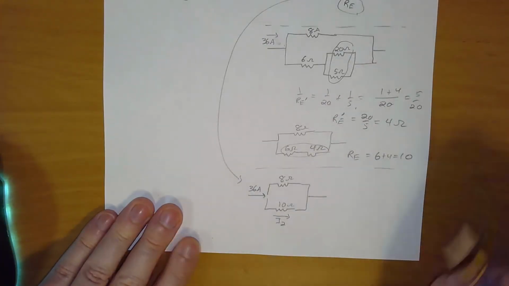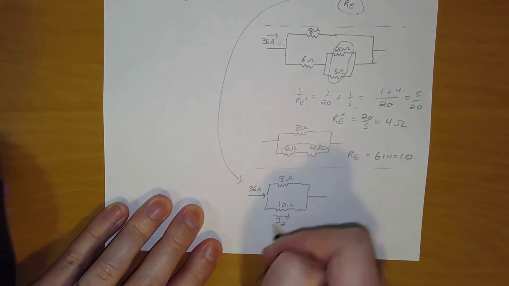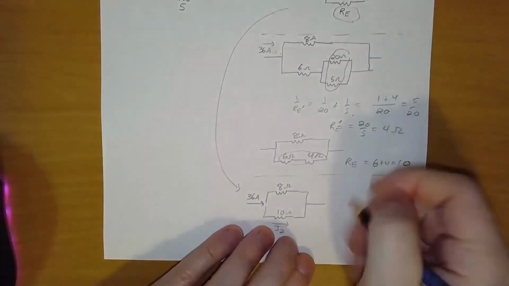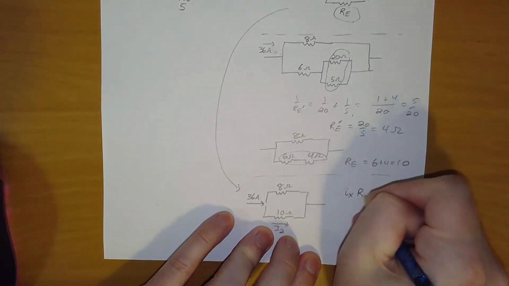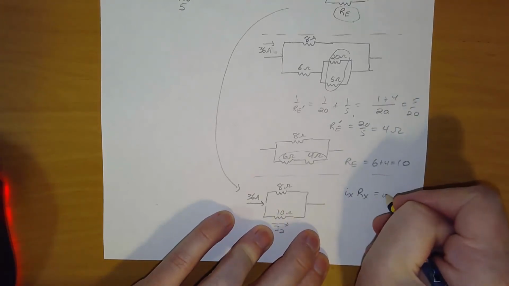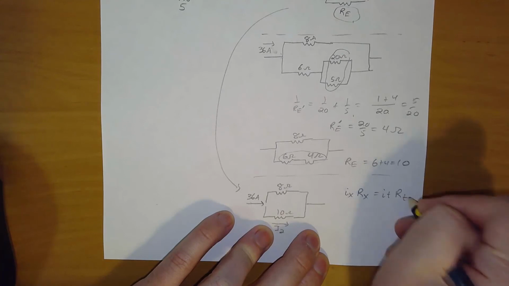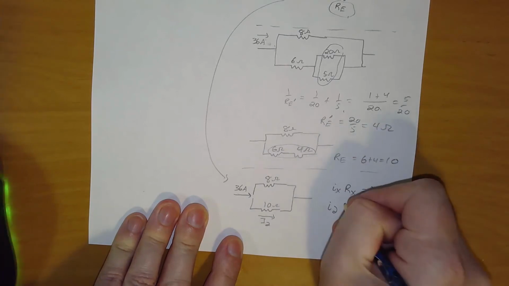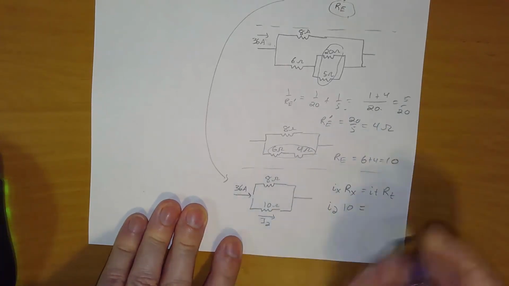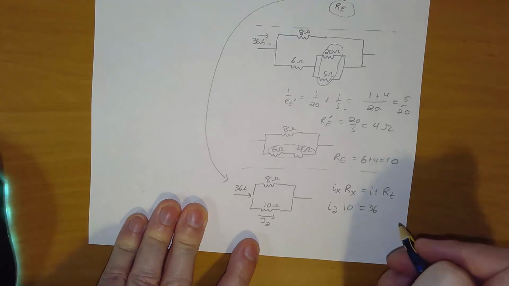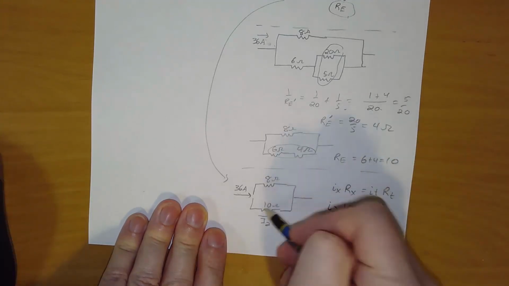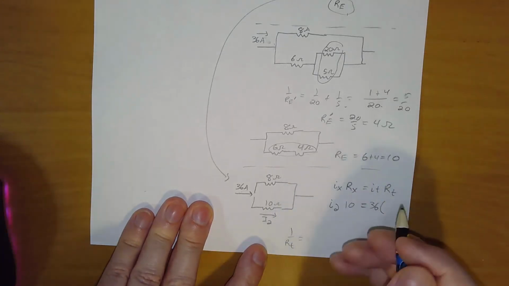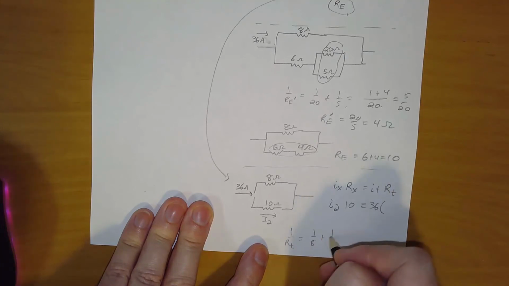All right, so current divider states that Ix, Rx equals I total, R total. Let's use the lowercase i there, it doesn't really matter, but just to be consistent with what we have on the equation sheet. So we care about finding I2, which is across a 10 ohm resistor. The total coming in is the 36 amps, and it is going to divide over the total resistance, so we need to find that. 1 over R total is 1 over 8 plus 1 over 10.